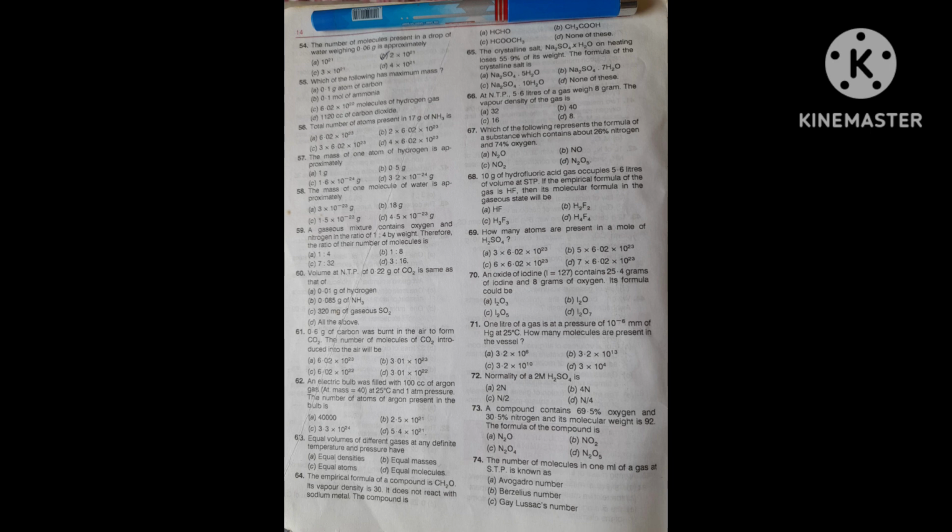You have to calculate element wise. Nitrogen is 30.5%, oxygen is 69.5%. Then element wise, divide the percentage by the atomic weight, that is, you get the moles.